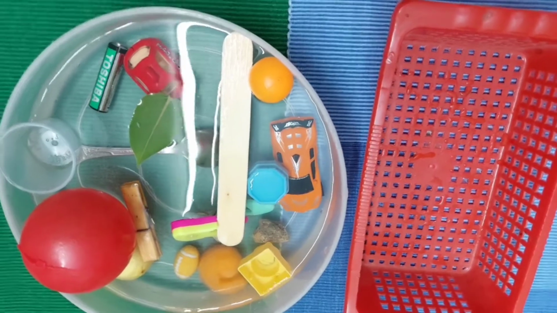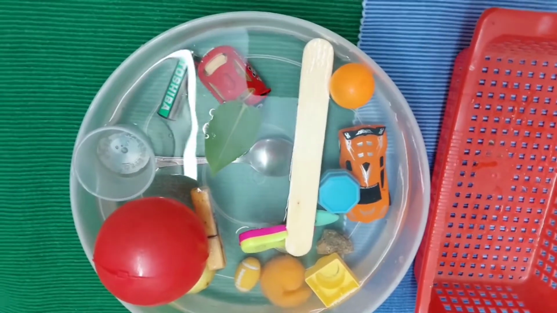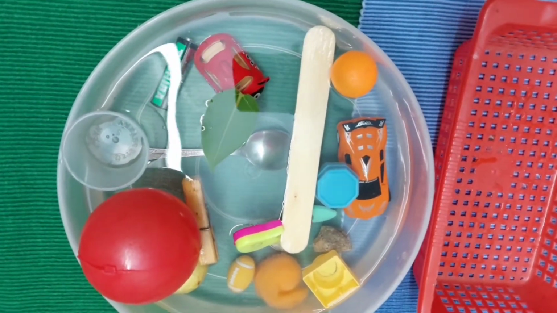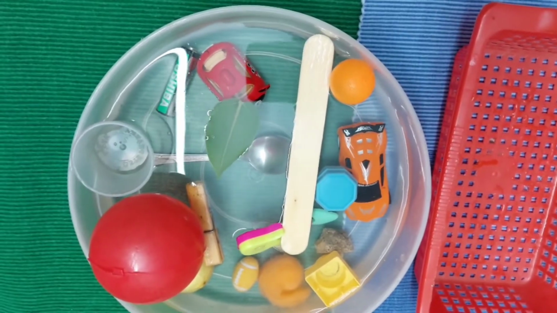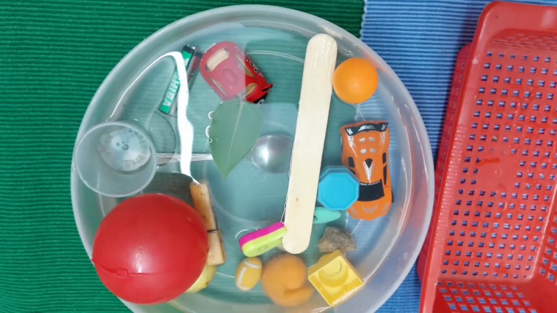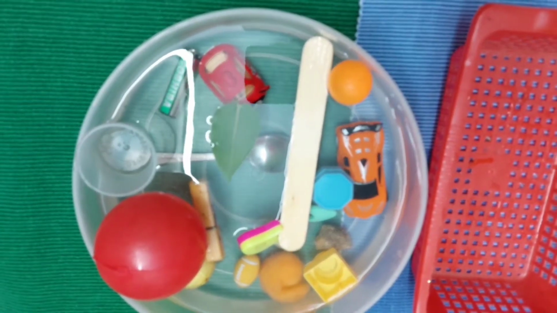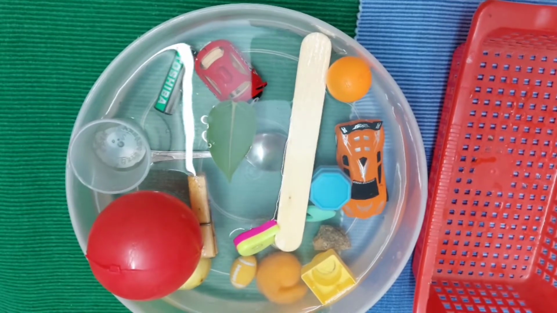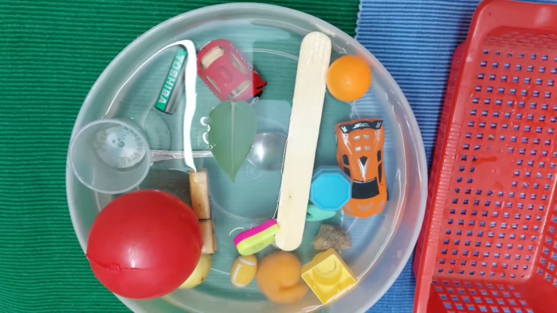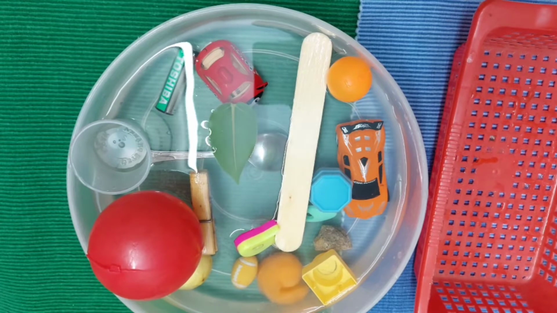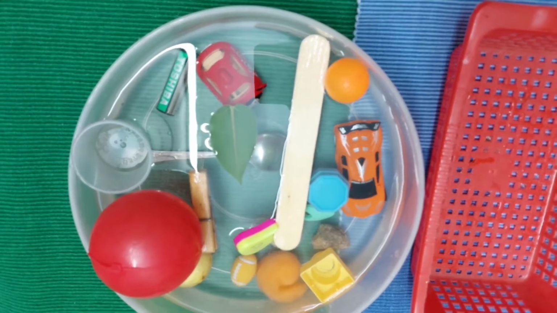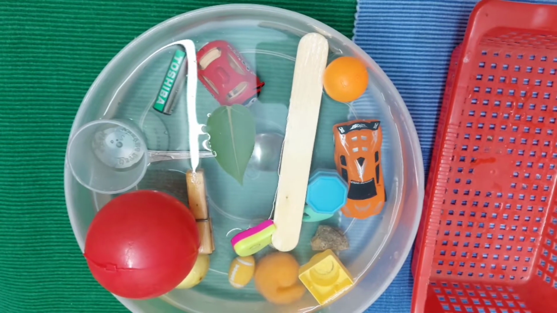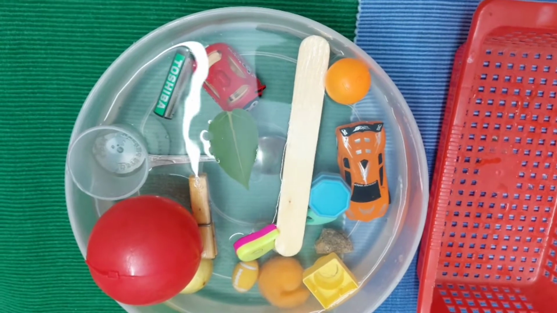Okay, little host, did you notice some things are floating and some things are sinking? So why are some objects floating? Because they are light in weight. And why are some objects sinking? Because they are heavy in weight. Okay, heavy in weight.